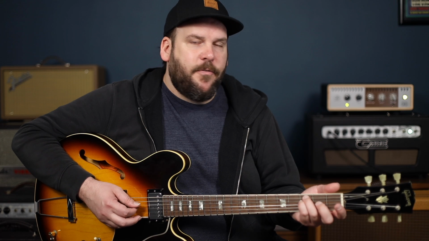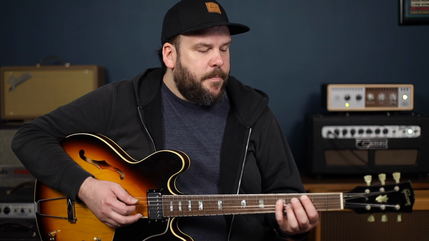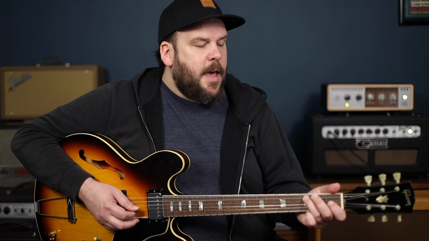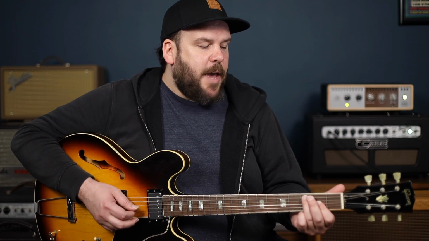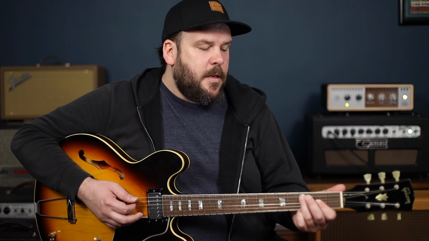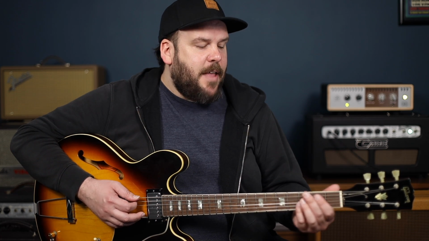If I go up to F, I get the perfect fourth. If I go up to G flat, I get the sharp 4 or flat 5. If I go up to G, I get the perfect fifth. If I go up to A flat, I get a sharp 5 or flat 6. If I go up to A, I get a major 6th. If I go up to B flat, I get a flat 7. And then finally, if I go up to B, I get the major 7th, and then back to C.